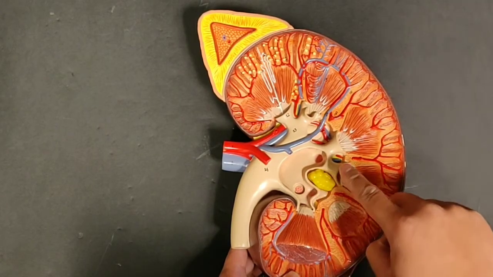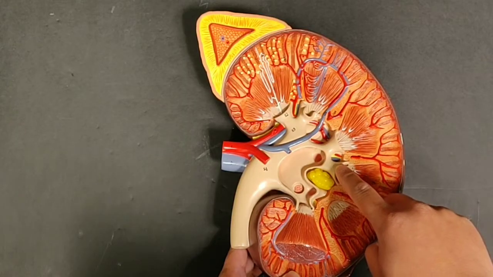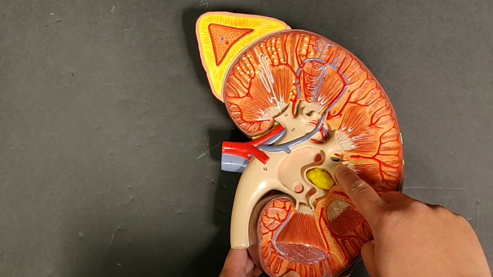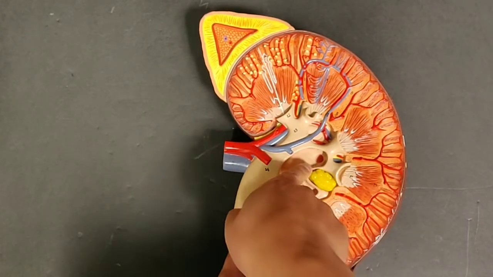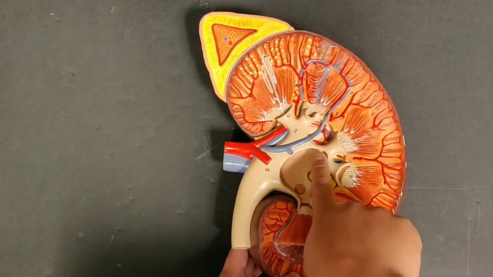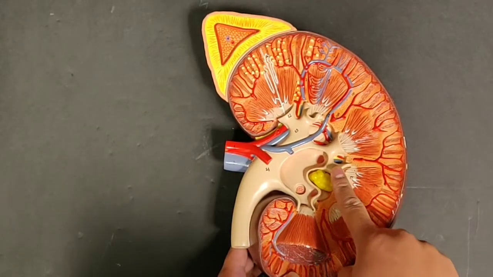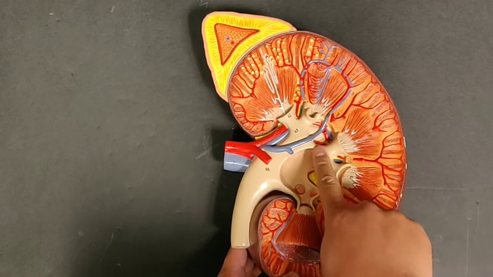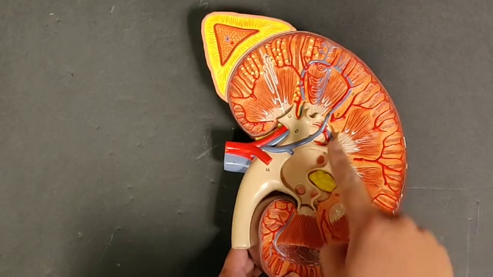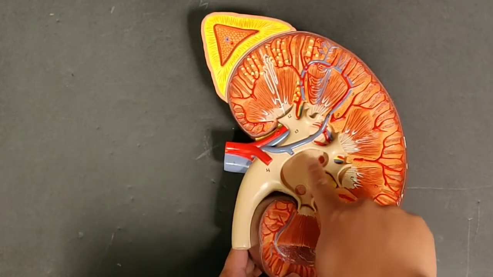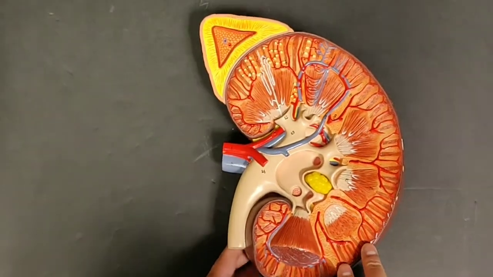Now, when each of these minor calyces join together, like when you have 2 or 3 or more calyces joined together, as here with 1, 2, and 3, this region right here is going to be called a major calyx. So more than one minor calyx joining, major calyx. And when the major calyces join together, that's when you're going to have a region like this, or like this. That is called the renal pelvis.